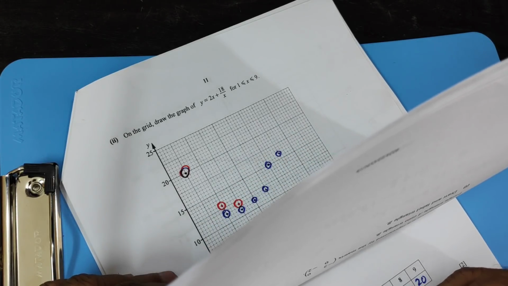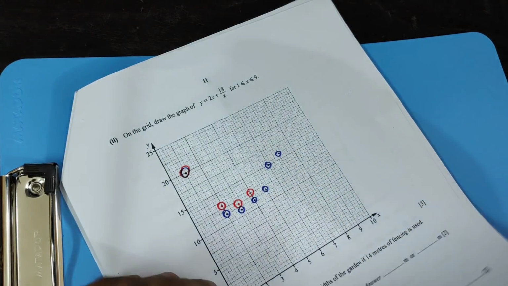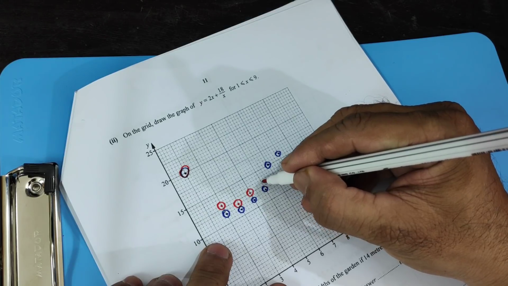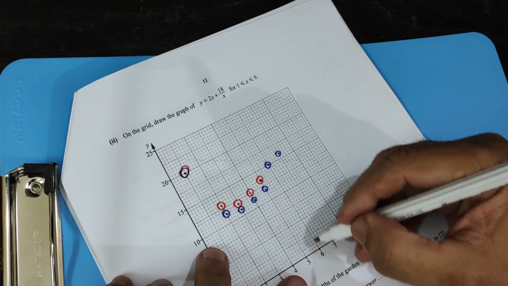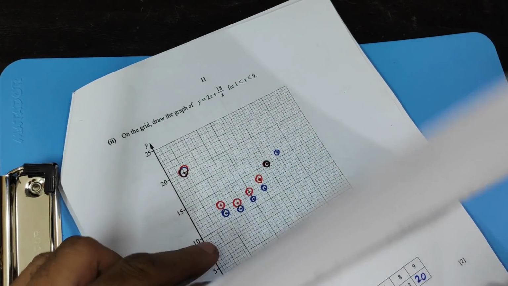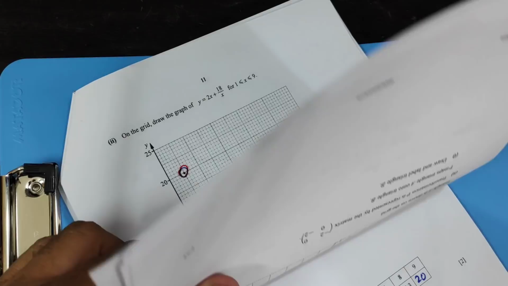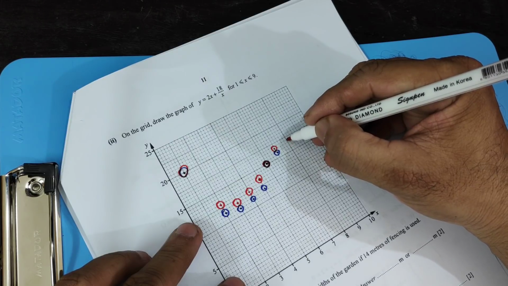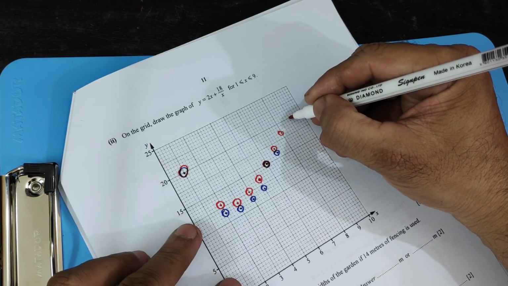Then 4 is 12.5, and 5 is 13.6, somewhere over here. 6 is 15 right over here. 7 is 16.6, somewhere over here. 8 is 18.3, so 15, 16, 17, 18, 18.3. And 9 is 20 right over here.